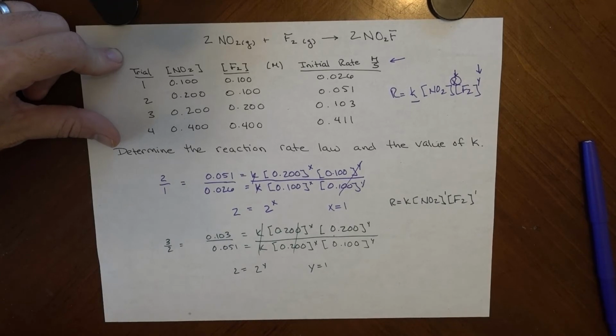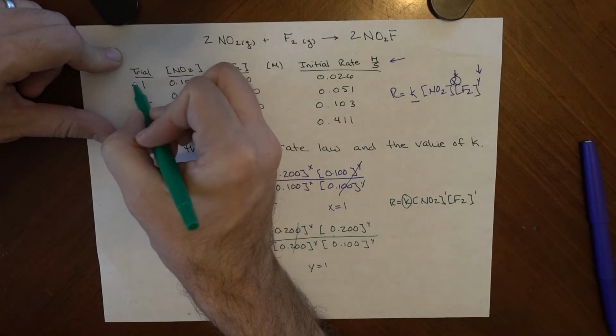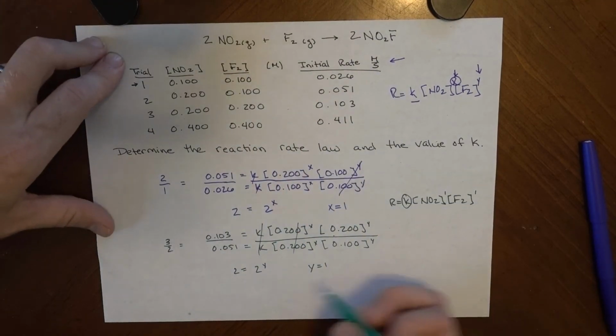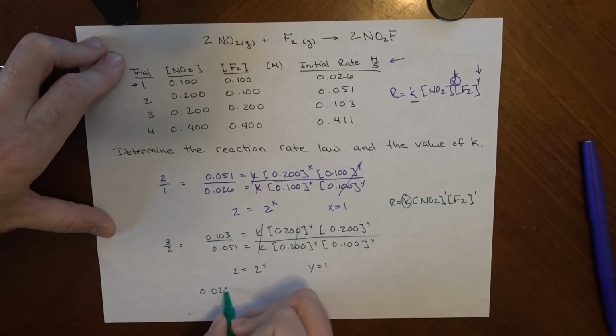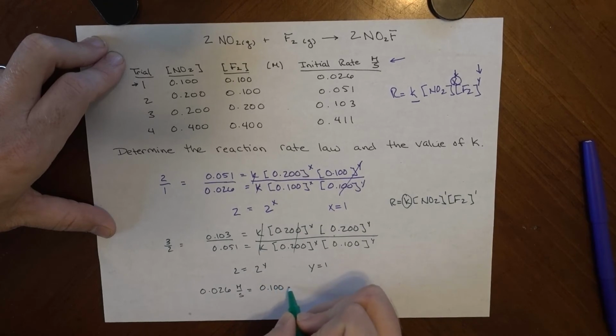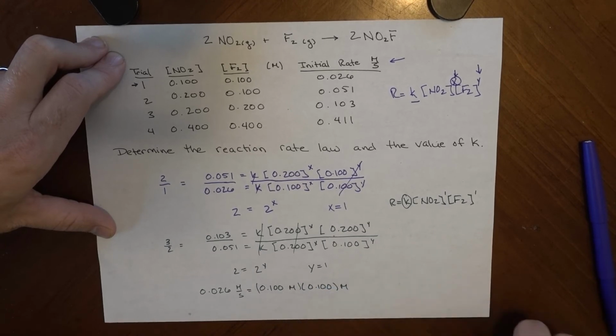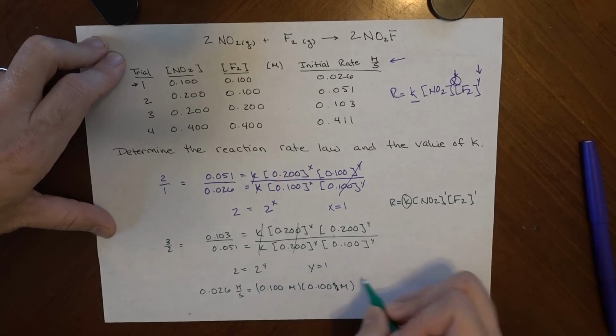And now all I need to do is find the value of K. Fairly straightforward. I can pick any of these trials that I want to work with. So I'm just going to pick the first one here. They're all equally good. 0.026, and that's molar per second, is equal to 0.100 molar times 0.100 molar. Oh, it should be inside the parentheses there. And then some constant K, which is usually at the front. I'm just going to put it at the back.